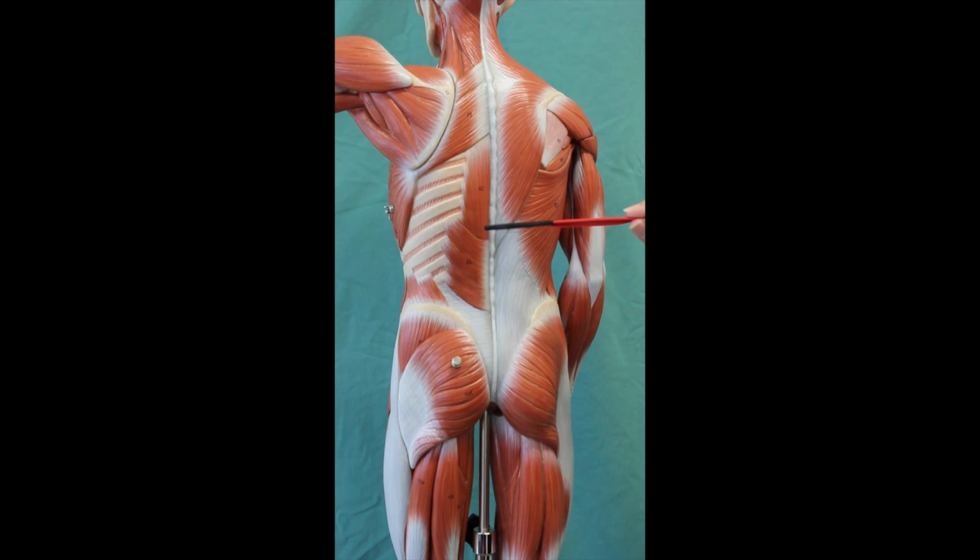Some extend along the posterior surface of the vertebral column from the median sacral crest upward. Some of the muscles extend from the lower vertebrae to the curve of the ribs. Some pass from the posterior surface of the ribs to higher vertebrae, which we cannot see on this model. And finally, other members of this group extend directly from lower to higher vertebrae, and one even reaches the skull.